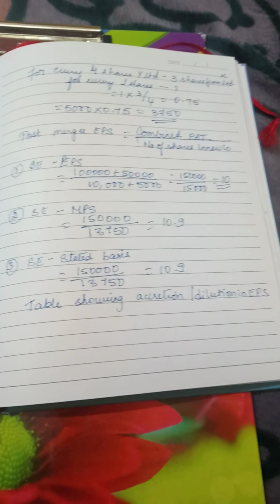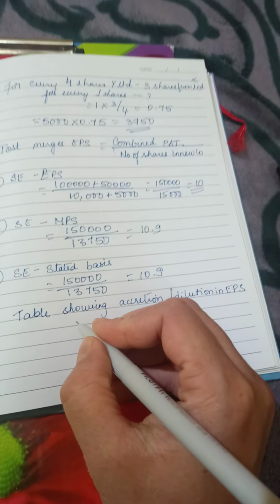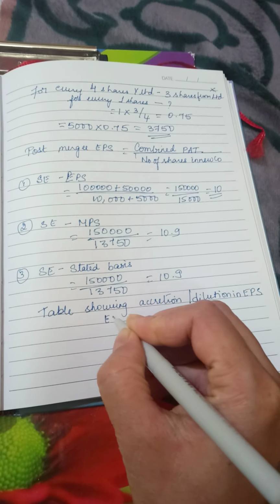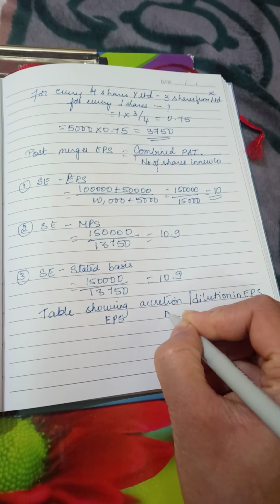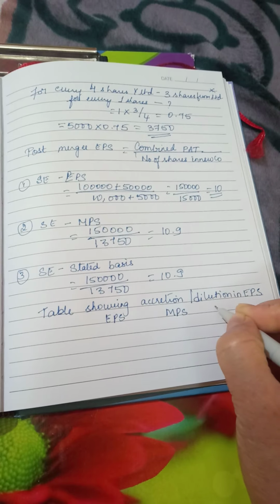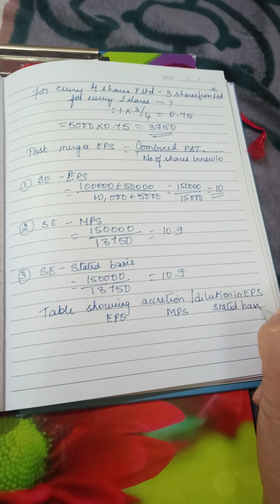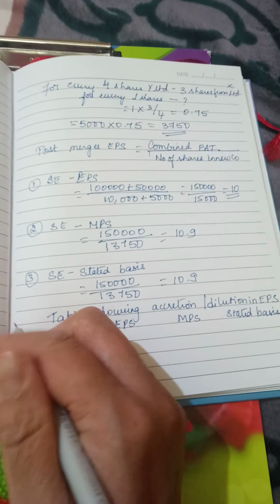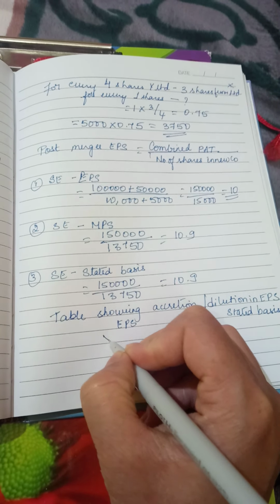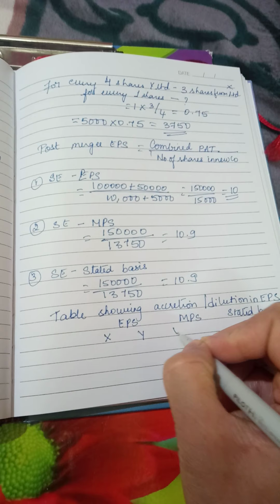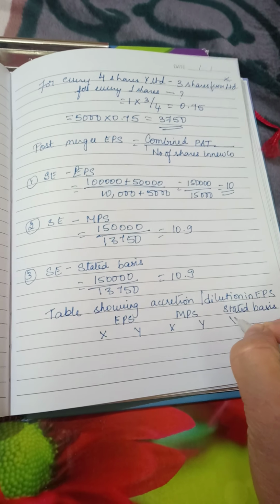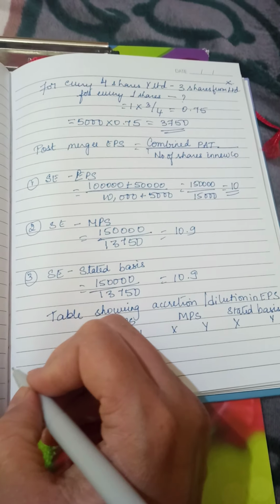Now under this you have two companies and you have three bases on the basis of EPS, MPS, stated basis. And you have two companies XY, XY, XY.